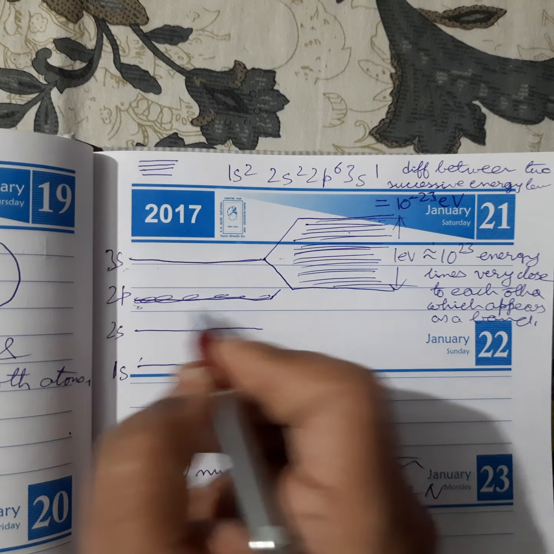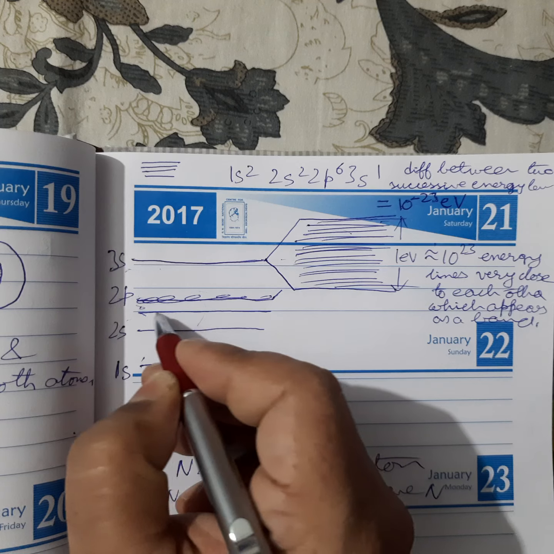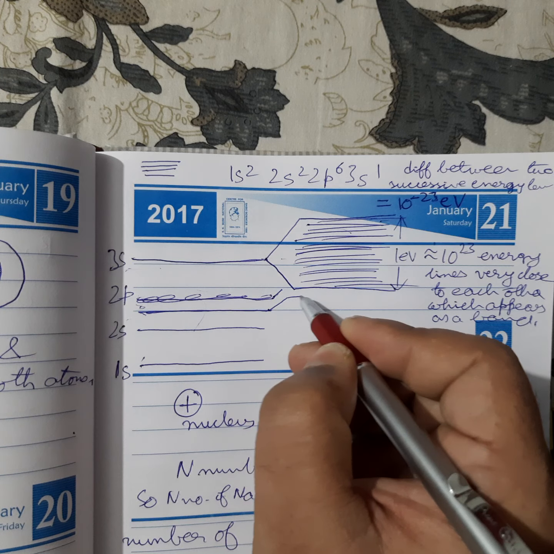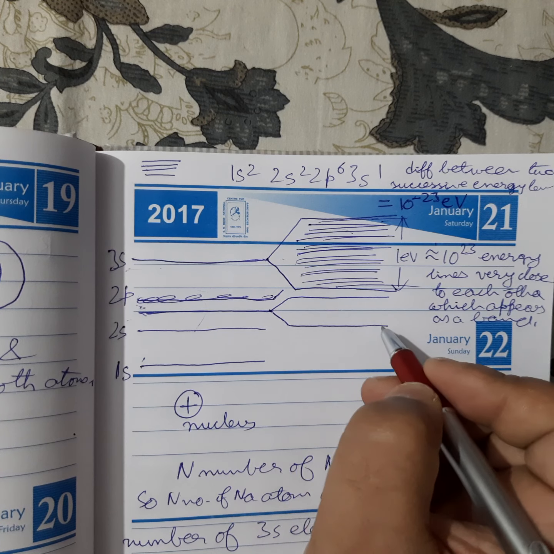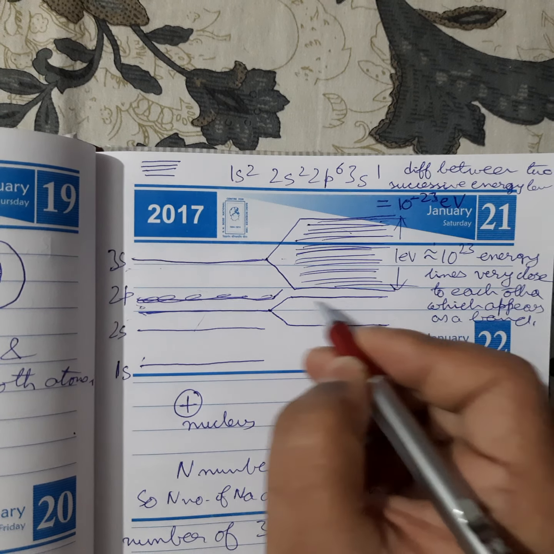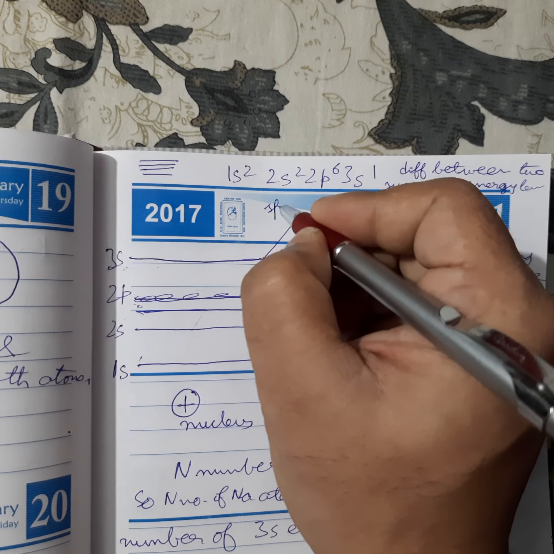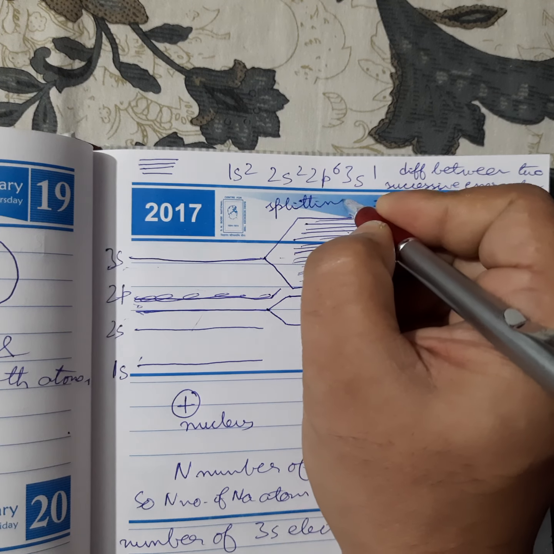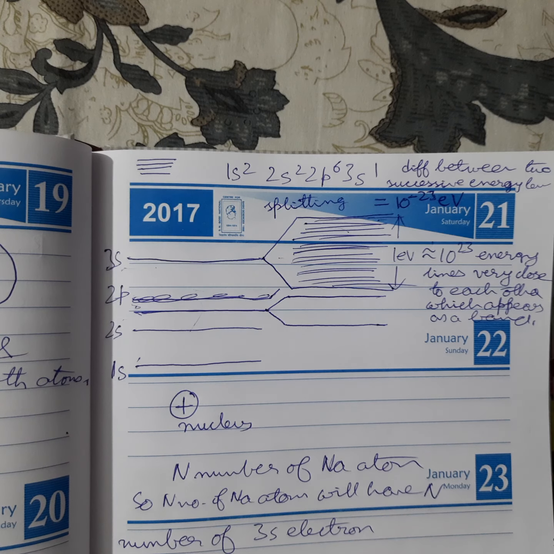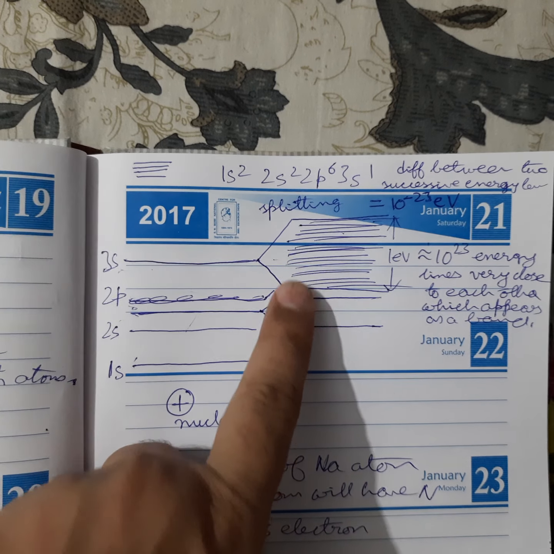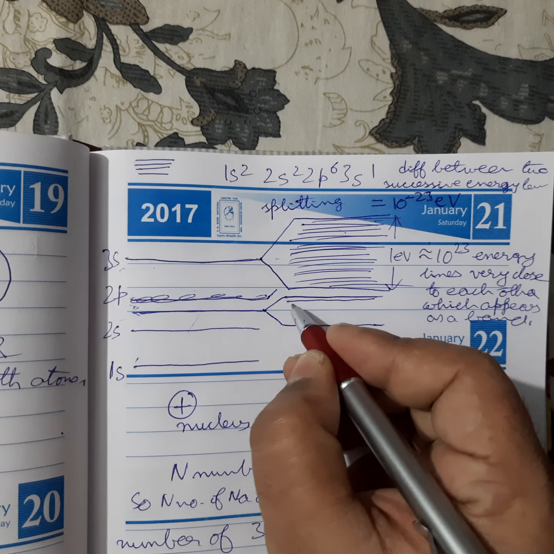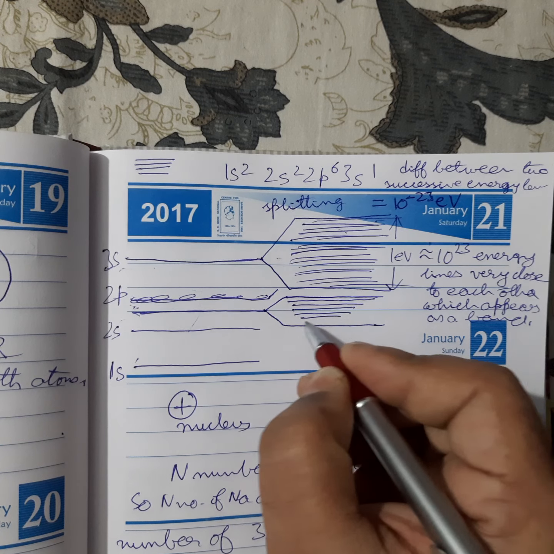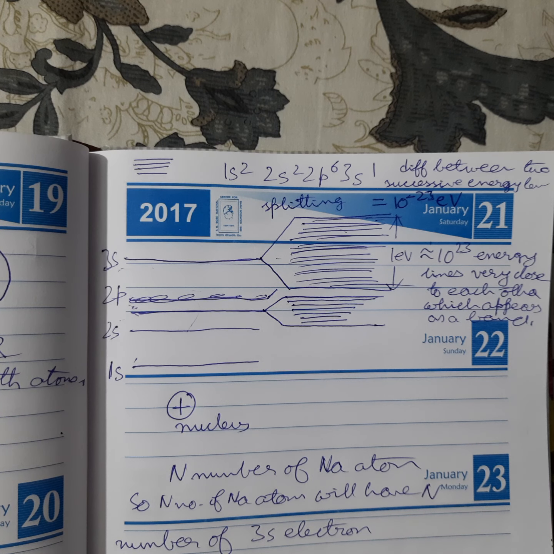Let this be 2p, here 2p. Okay, so the interaction will be, that is why the splitting, this is called the splitting. Okay, this single energy level will be split into how many energy levels? 10 raised to 23 energy levels. Okay, similarly here also there will be this kind of splitting.